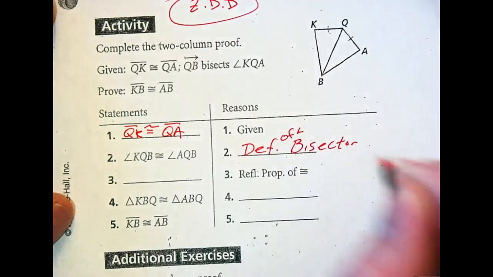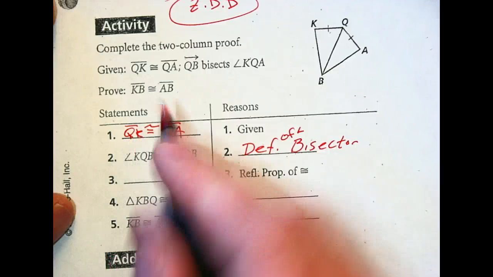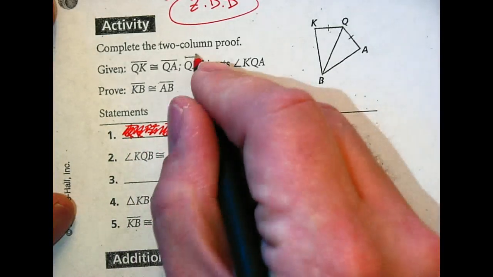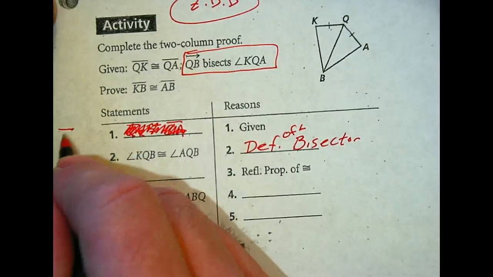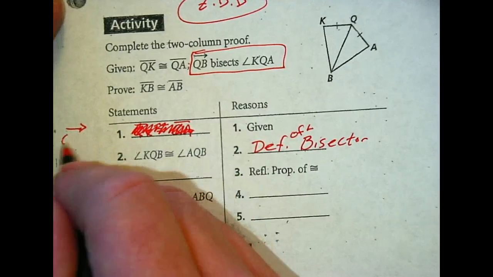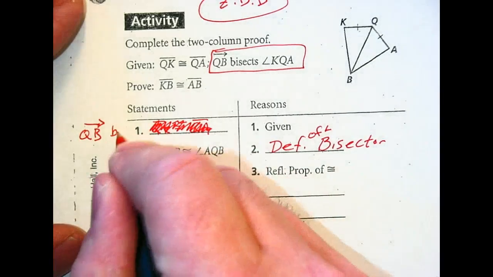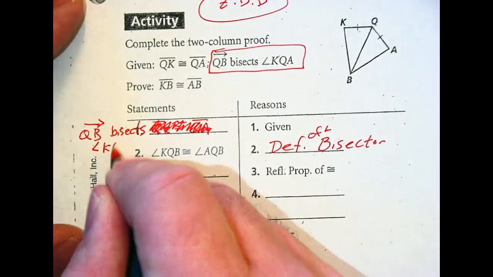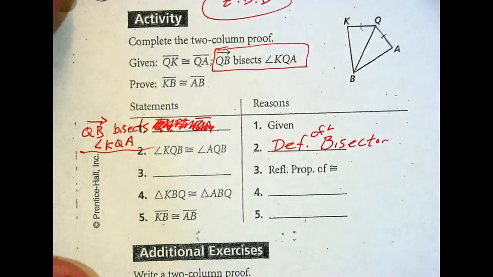So if that's the case, can this be that? Oh no, okay. If we use definition of angle bisector there, we actually have to say that this was a bisector first. So that would actually have to be our first statement. QB bisects angle KQA. All right. So we have to state that before the definition of bisector.